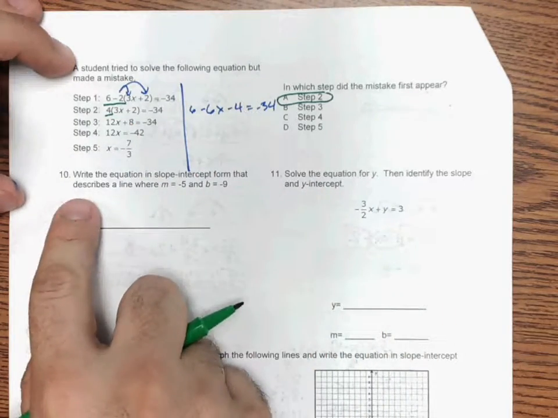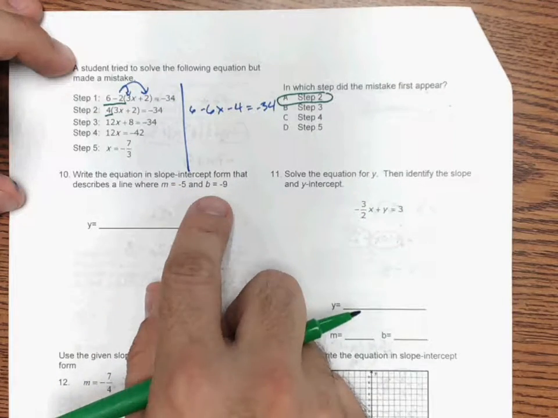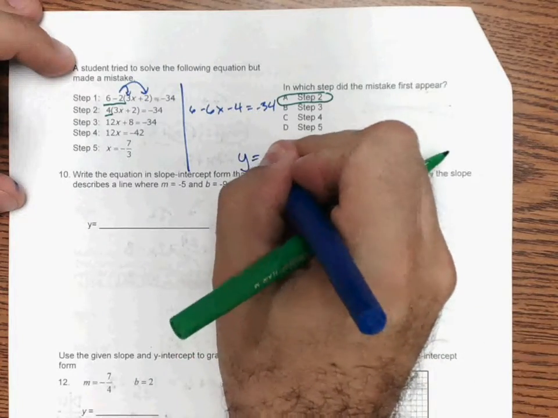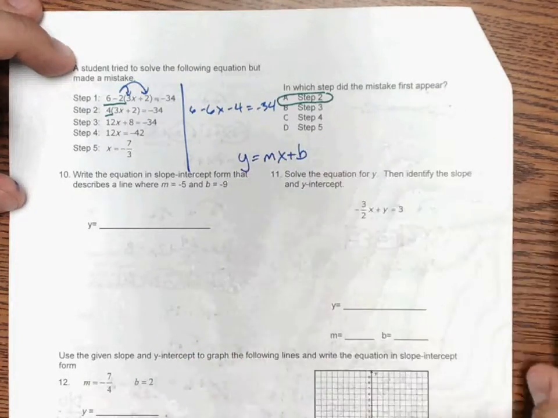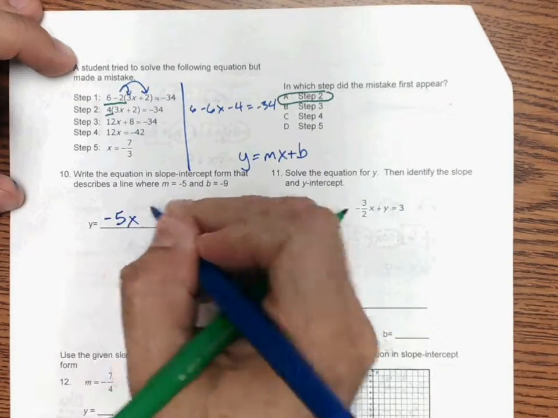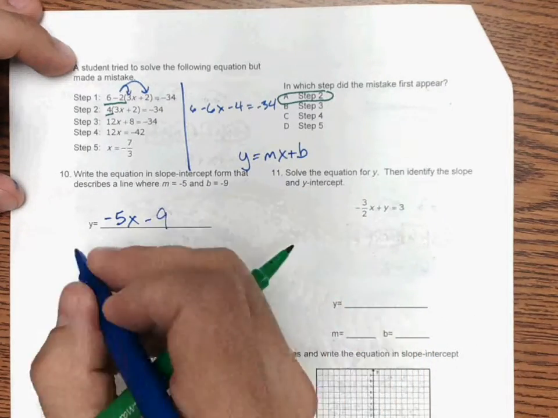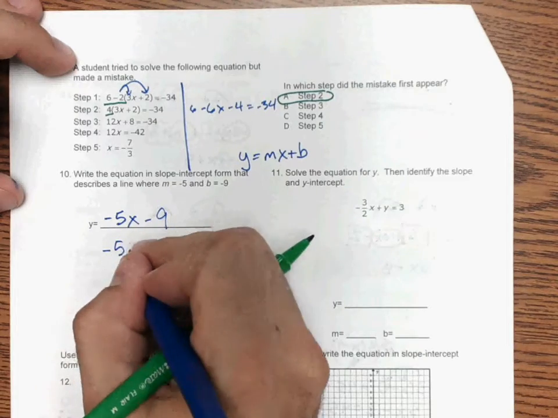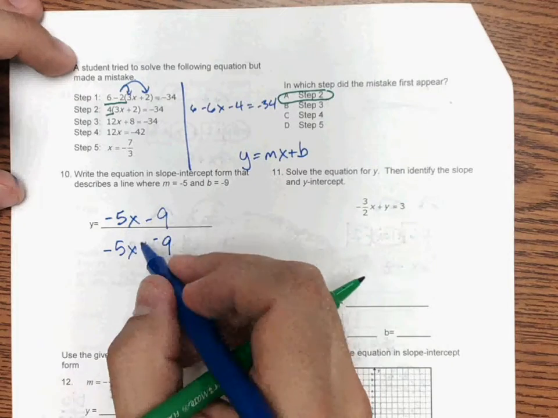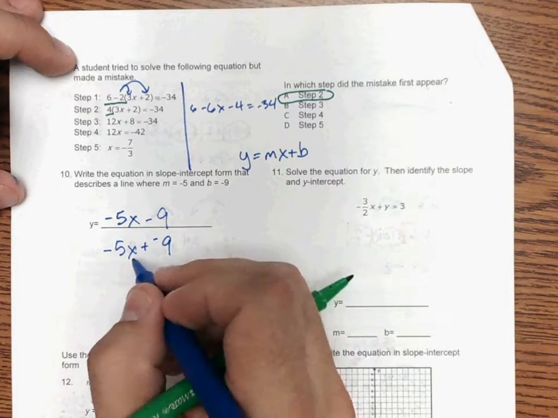Another one says write an equation with slope-intercept form that describes a line where m is negative 5 and b is negative 9. Remember, your slope-intercept form is y equals mx plus b. This one is telling us that m is negative 5, so it'd be negative 5x. B is negative 9, so we're going to say minus 9. Some of you have also been showing it this way. It's not wrong, it's just complicated. I prefer this. Okay, so just be aware that's the same thing.